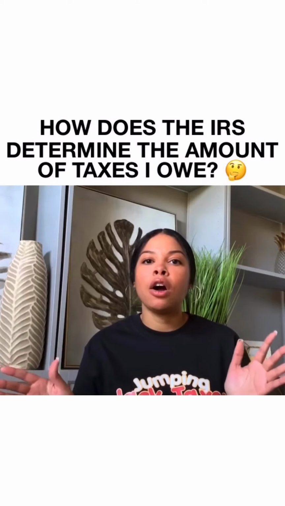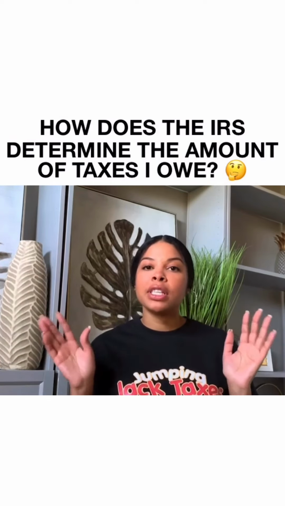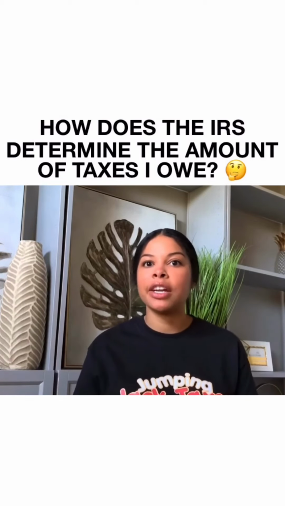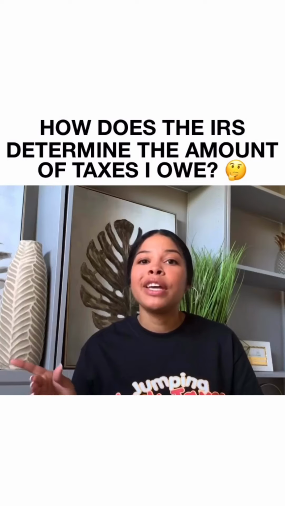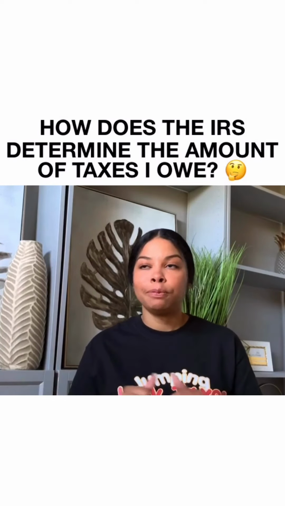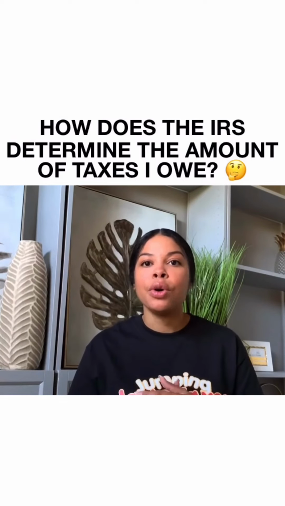Now, people think that they are saving money when you have this free software, you're typing it in, you're answering all the questions, and then it spits out a number. The difference between going to a tax professional and using the free software is that there's no logic, there's no reasoning behind the tax software. You need to go to a professional.